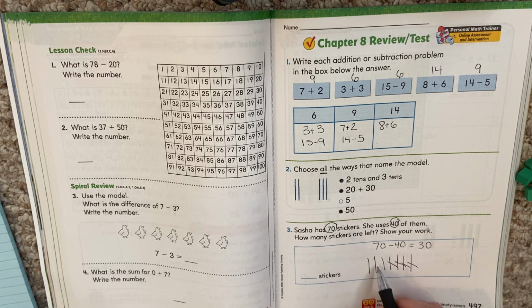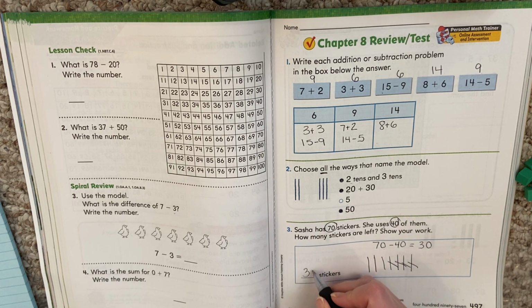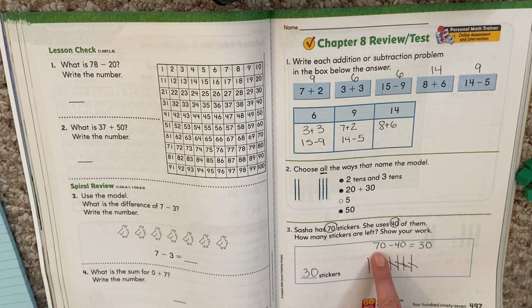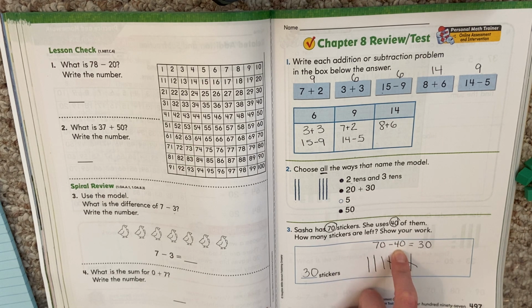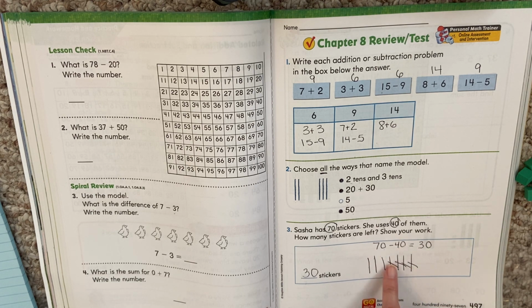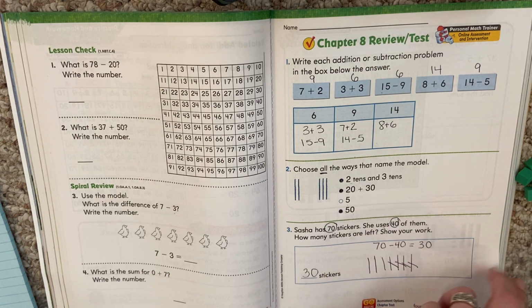Or we can count them. 10, 20, 30. So how many stickers are left? 30. Okay, if you made a mistake, you want to pause and fix it. Remember, we start with our big number. When it's minus 40, when we take away, we cross off. We think, how many tens are we crossing off? We cross them off, see if there's any ones. Nope. And then we count and see how many are left. And remember, these are tens, so we can count them by tens. 10, 20, 30. Or 3 tens and 0 ones makes the number 30.